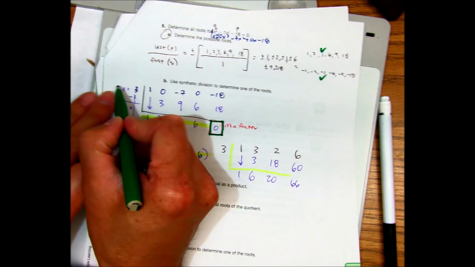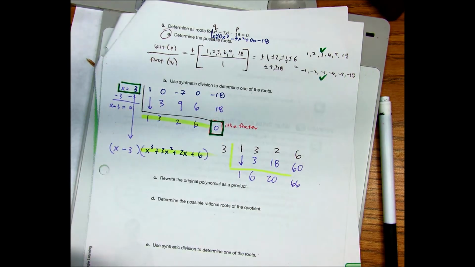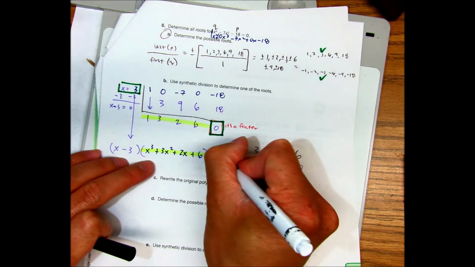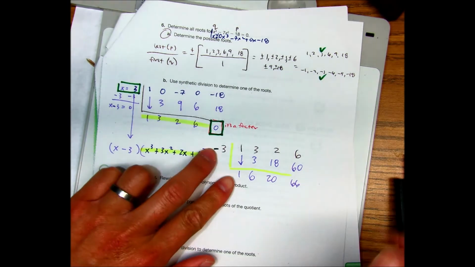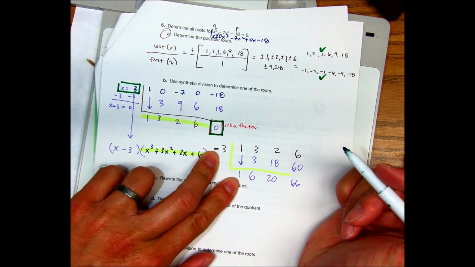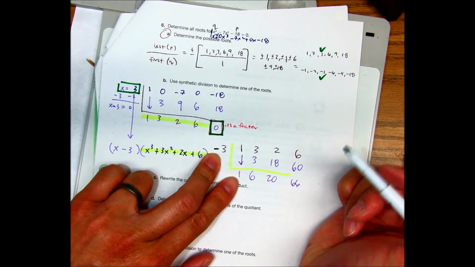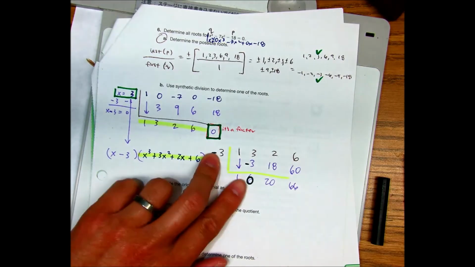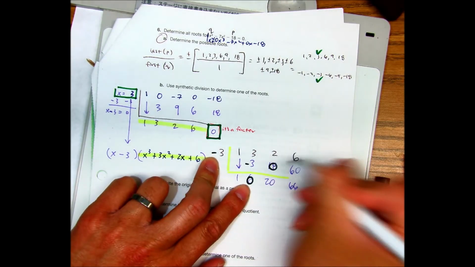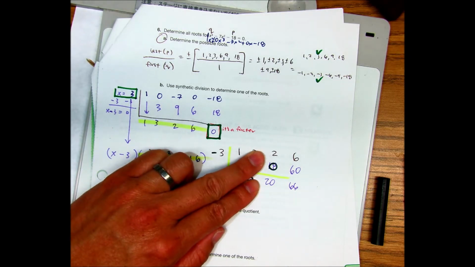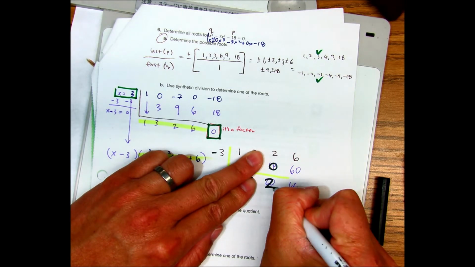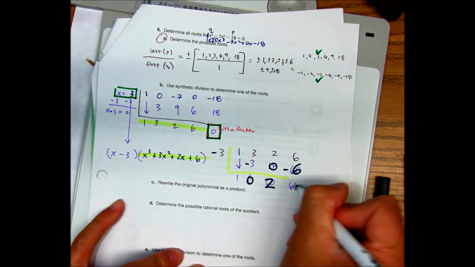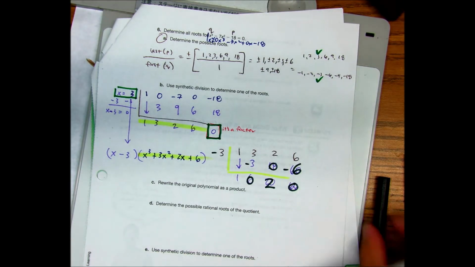We already used 3. And that was supposed to be what? Negative 3. Alright, Raphael, let's do that again. Raphael, go ahead and multiply. So it's a factor.